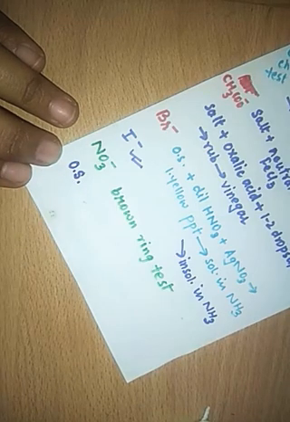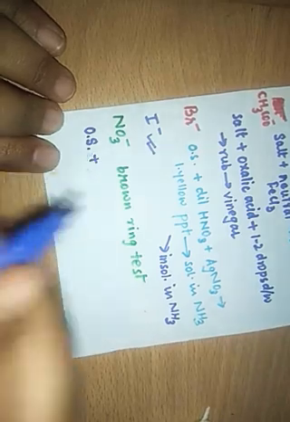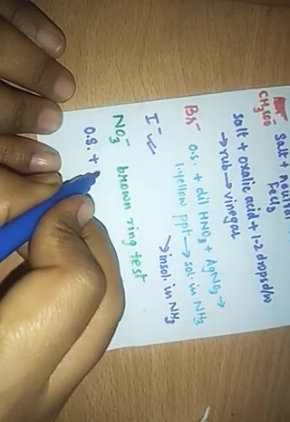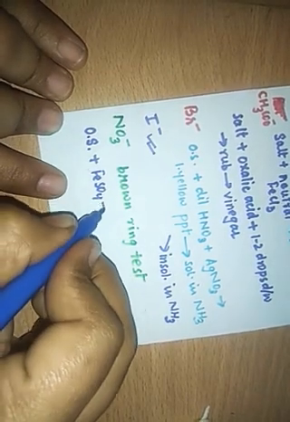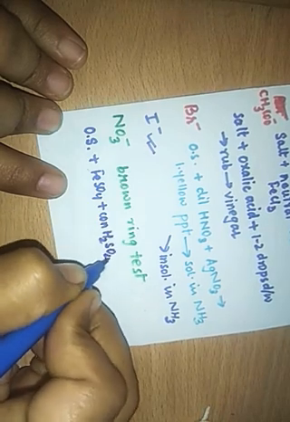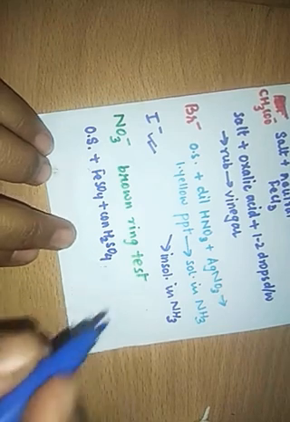Obviously the original solution is prepared in distilled water, then we add freshly prepared FeSO4, ferrous sulfate, otherwise the ferrous will get hydrolyzed. So we'll take freshly prepared ferrous sulfate solution, and then we will add concentrated sulfuric acid dropwise along the sides of the test tube.